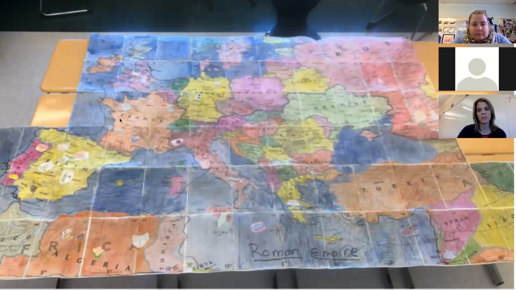And then the final piece was for the students to add in additional information about what the military routes would have been by land, and then also any of the additional routes by sea.